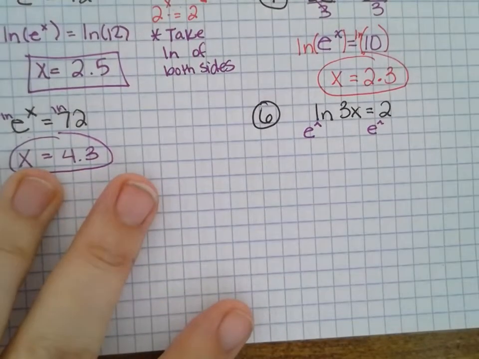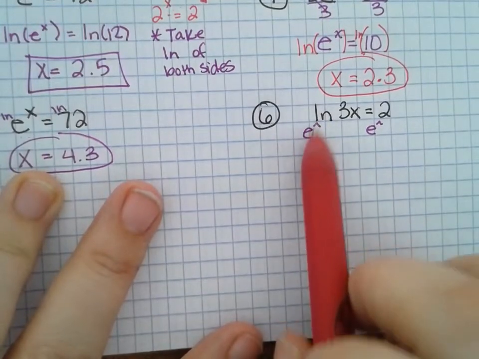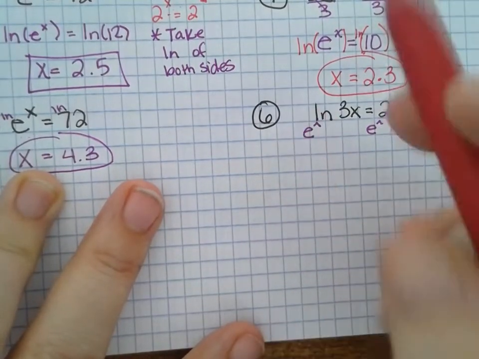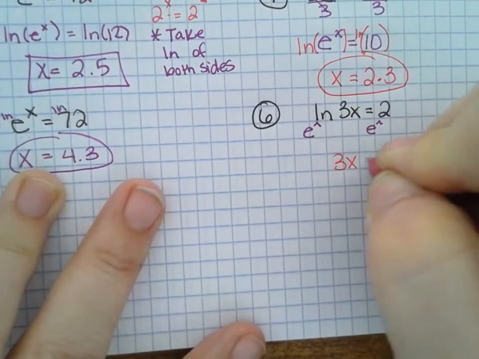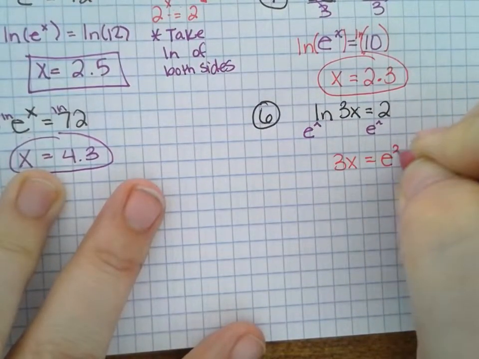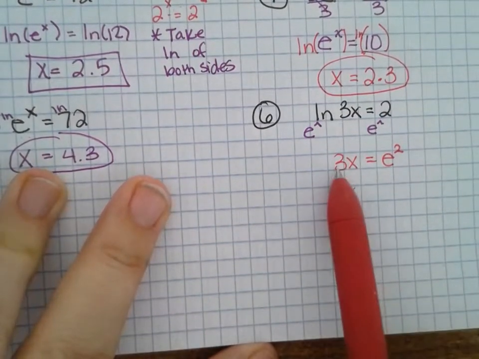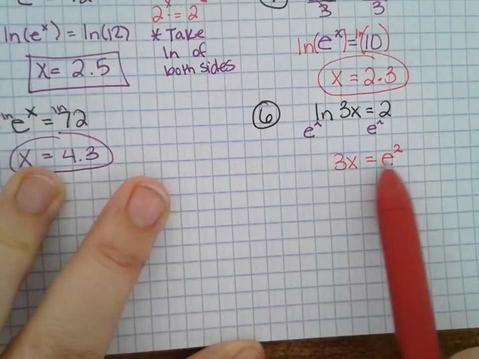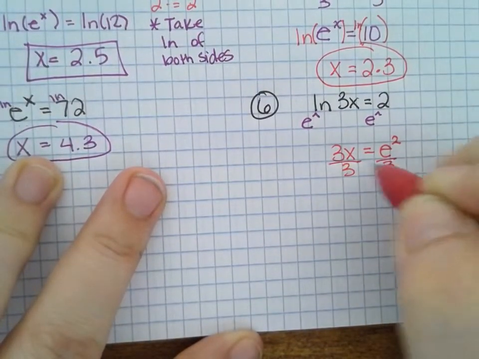Now, what's going to happen when I do e to the ln? That's going to cancel, and I'm just left with what on this side? 3x equals e squared, whatever that is, but I'm not going to do it yet because I don't want to round too early in my problem. Now, how would I get x isolated? Divide by 3. So let's talk about how to enter e into our calculator.